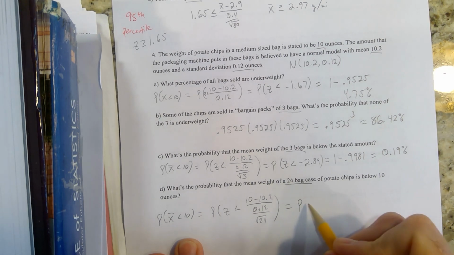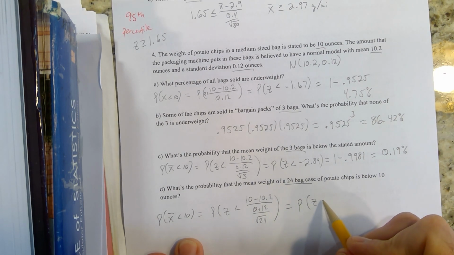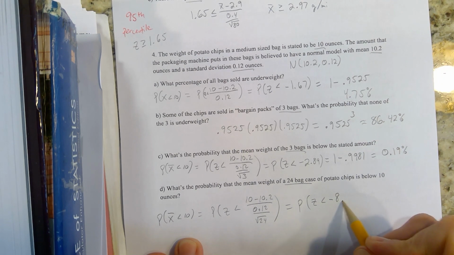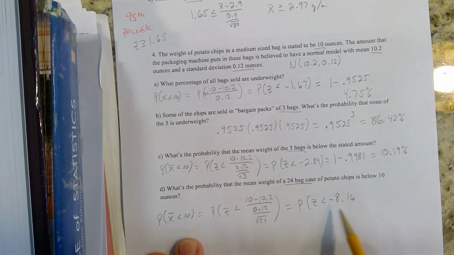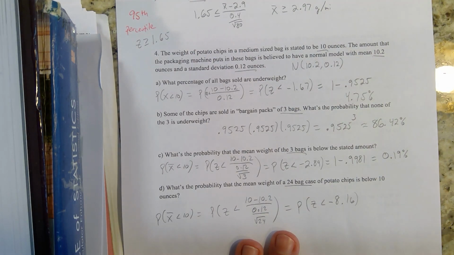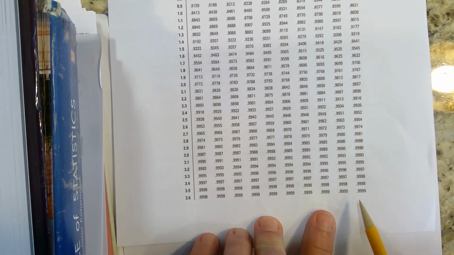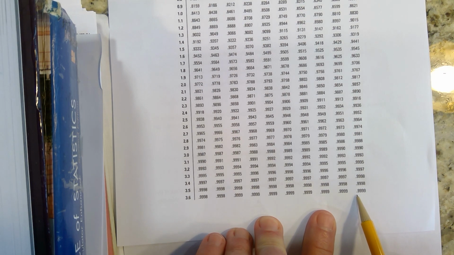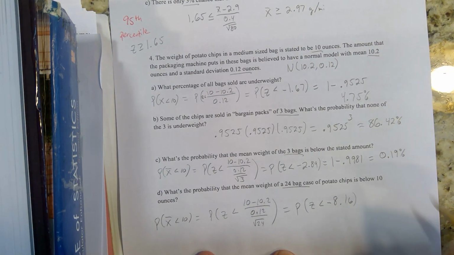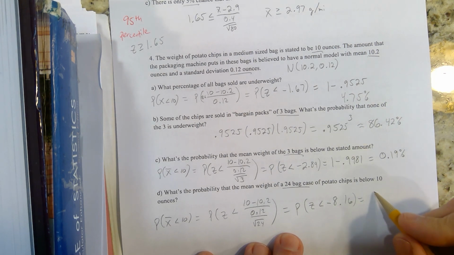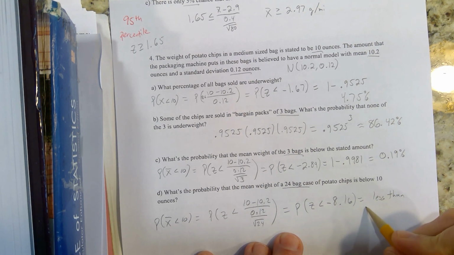And we get a z-score that is, again, way off our table. Negative 8.16. So what's the probability that we are more than 8 standard deviations below the mean? That is so rare. Again, our table doesn't go anywhere near that far. So we know it's less than 1 minus this, right? So we know it's less than 1 minus 0.9999, or in other words, less than 0.01%.